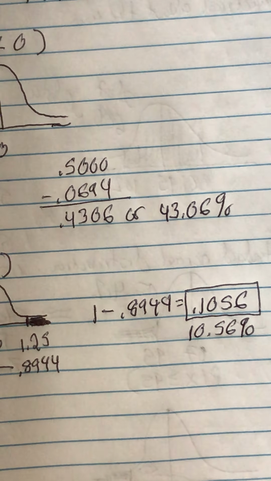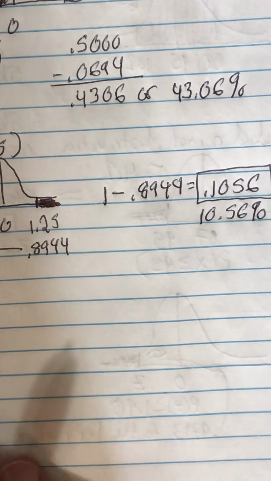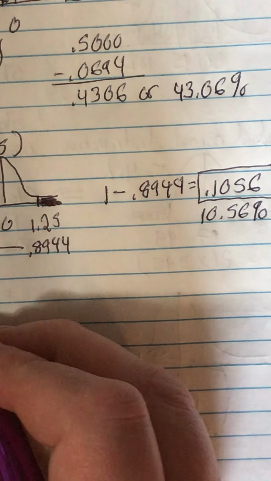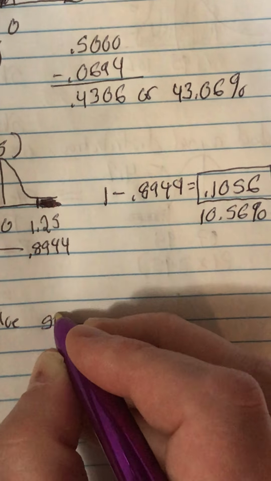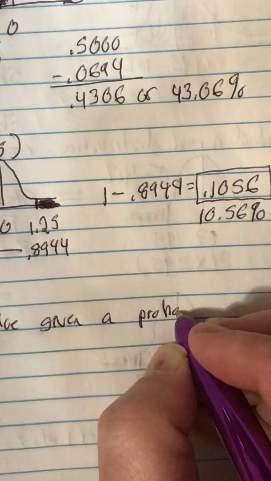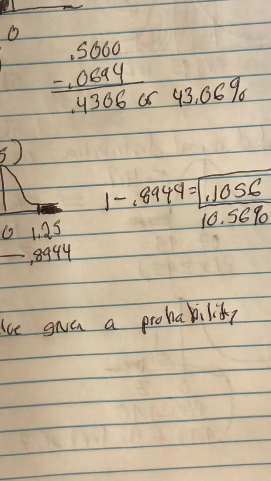Well, what if we have to go backwards? What if we have to find the z-value given a probability? Okay.